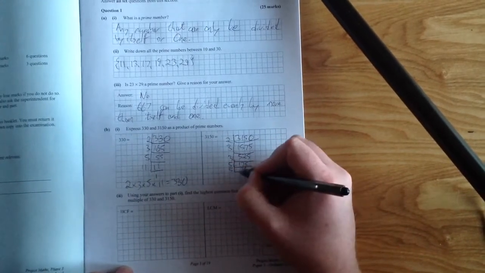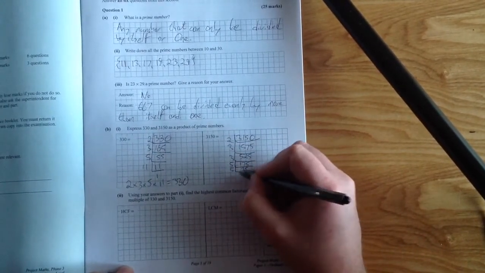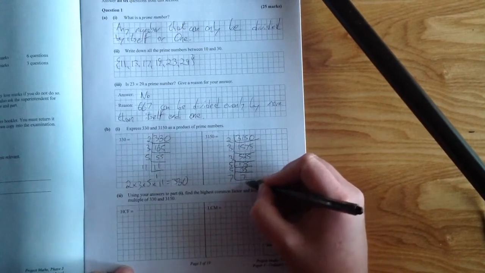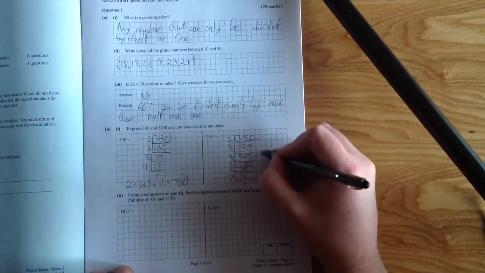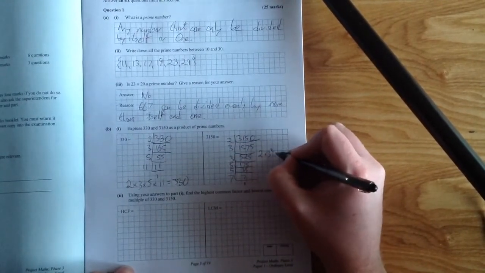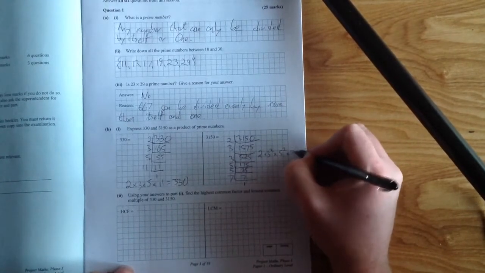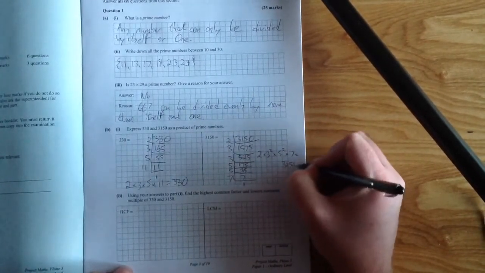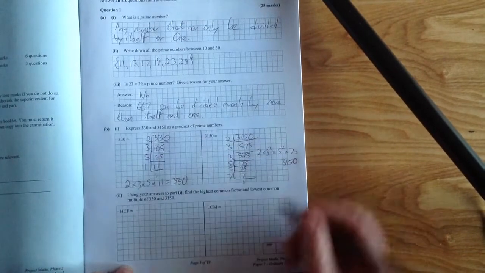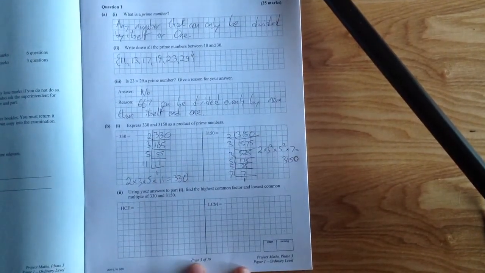Divide that by 5 and you get 7. 7 can only be divided by 7, so it gives 1. Okay, so your answer here is going to be 2 by 3 squared by 5 squared by 7 is equal to 3150.